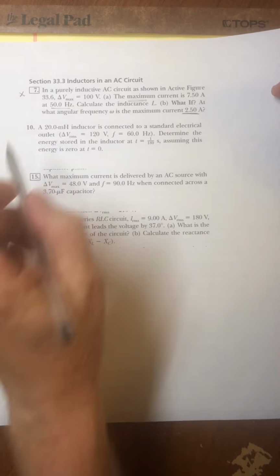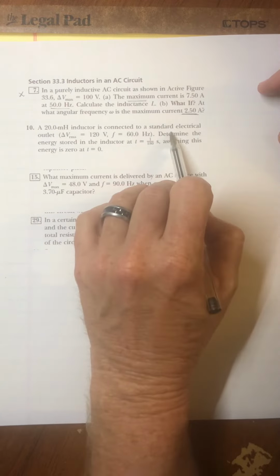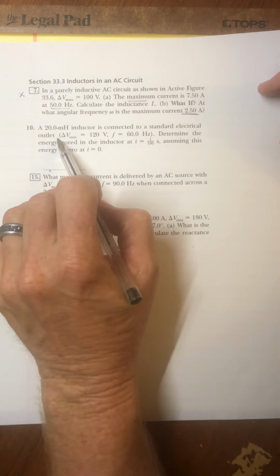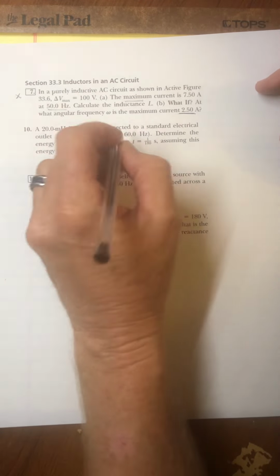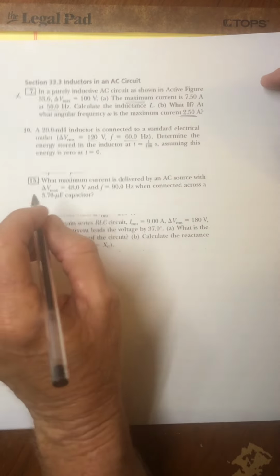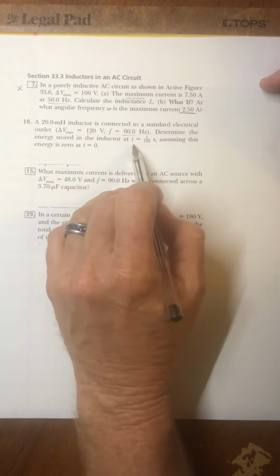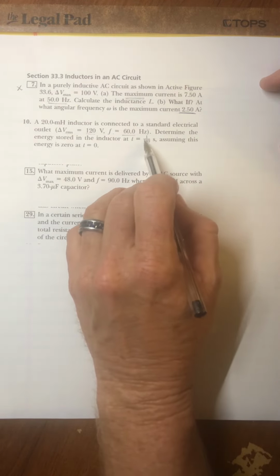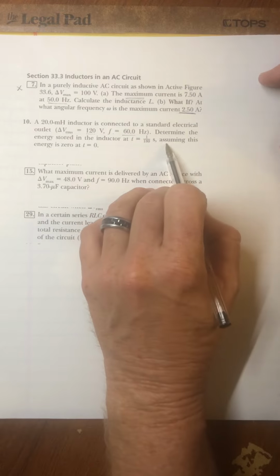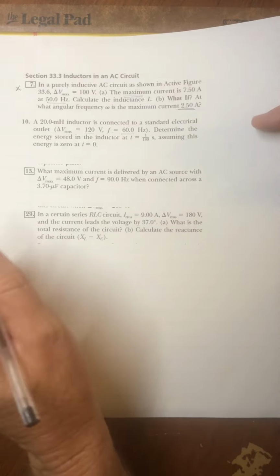So number 10 says that we have a 20 millihenry inductor, and it is connected to a standard electrical outlet. Now again, standard electrical outlet, I think they mean in North America, and the RMS voltage is 120 and the frequency is 60. All right. Determine the energy stored in the inductor. This is a good one. At 1/180th of a second, go ahead and assume that the energy is 0 at time equals to 0.